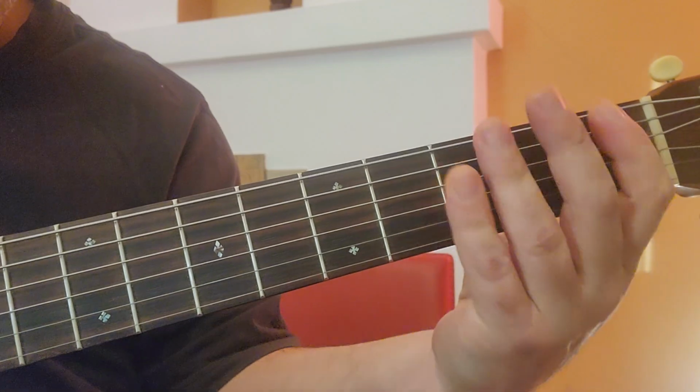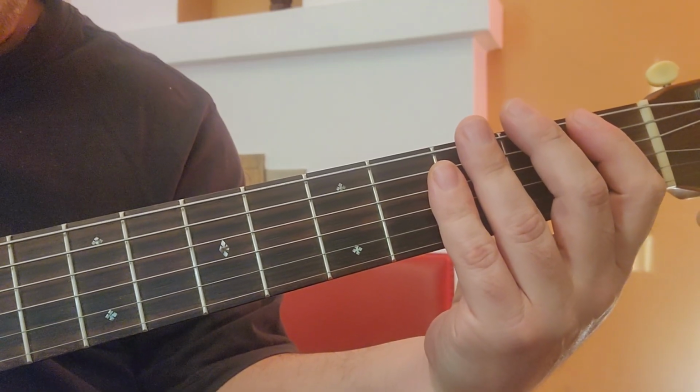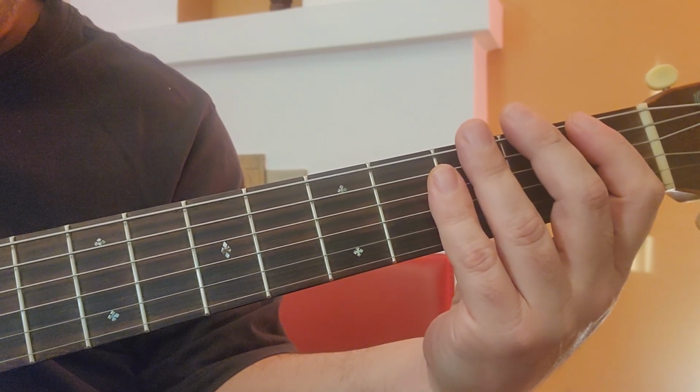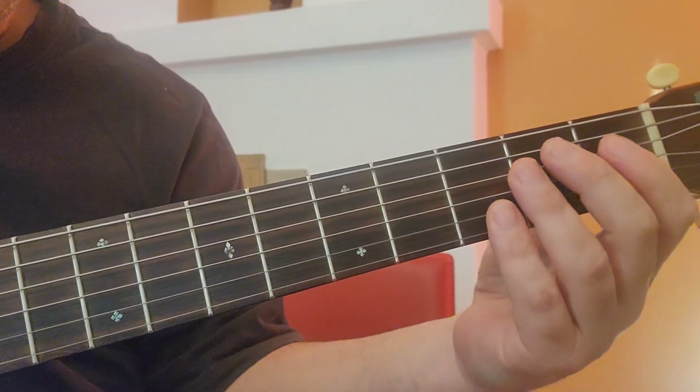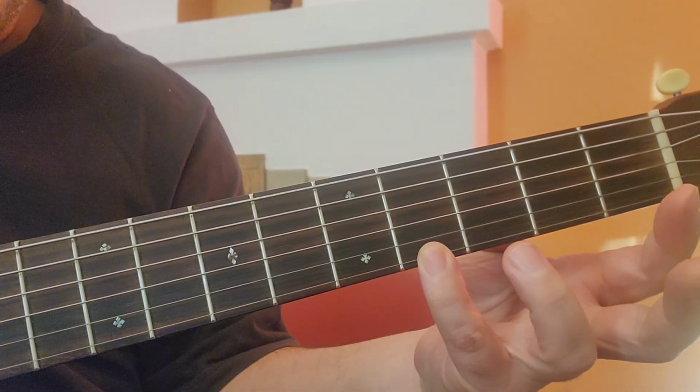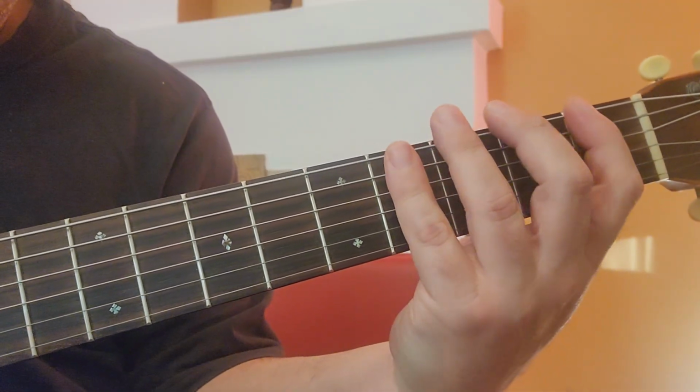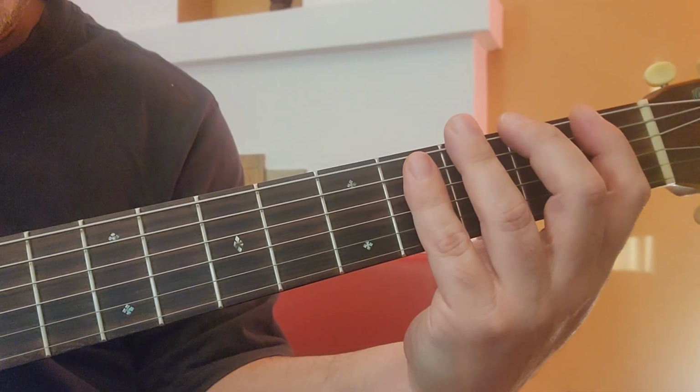Giving me, with no root note, the root note is A, but I haven't stopped on it. I'm just going everything available from open E to this G sharp. And that's going to give me 3, 2, 1.